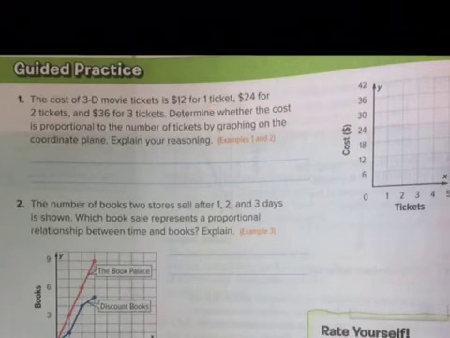$24 for 2 tickets. Well, you double this, you double this. $36 for 3 tickets. So we continue, right? Well, now it's tripled, and it's tripled, 3 times 12. It's 36. Determine whether the cost is proportional to the number of tickets by graphing on the coordinate plane.